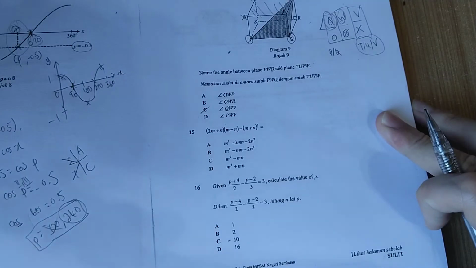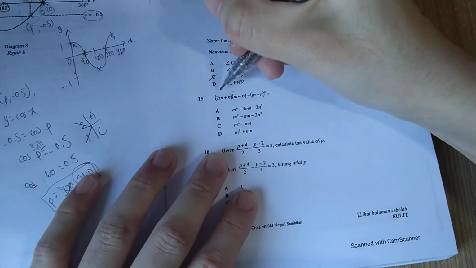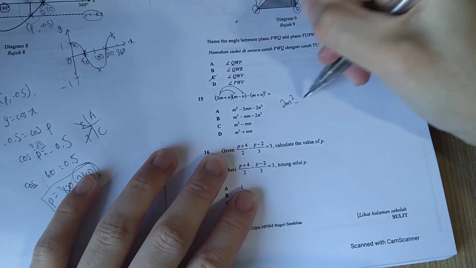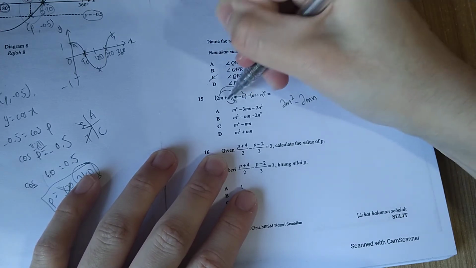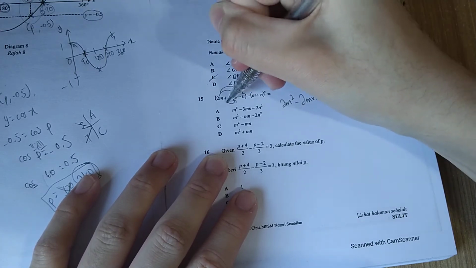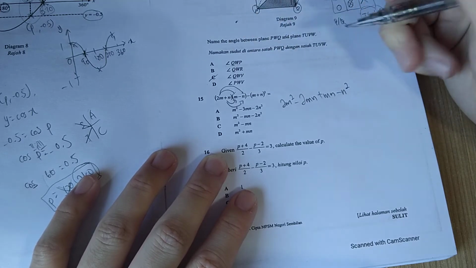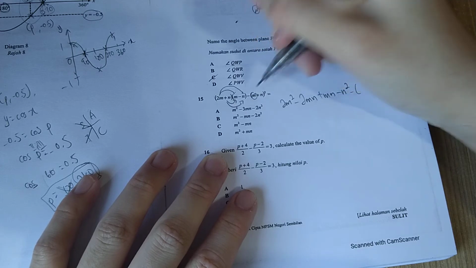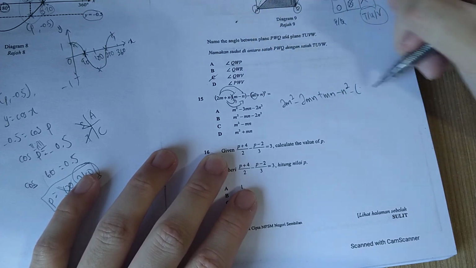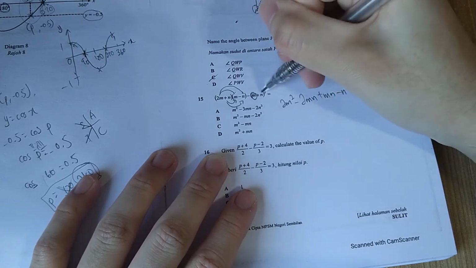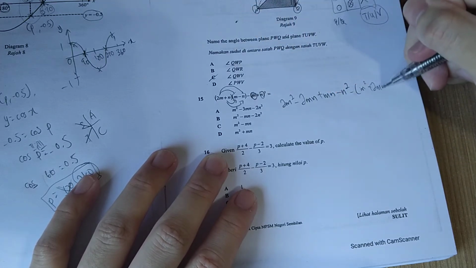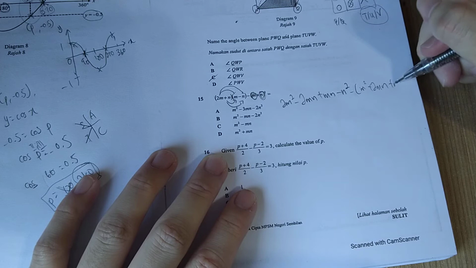Alright, okay. Number 15. This is quite easy, just expand normally. 2m times m is 2m square. 2m times n is negative 2mn. Negative n times m is negative mn... wait, n times m is mn. n times negative n is negative n square. And then minus (m plus n) square, when you expand, you take the first term squared. What's the first term squared? m square. And then you take the first times the second, and then times 2. So m times n is mn, times 2 is 2mn. And then you take the second term squared, which is n square.